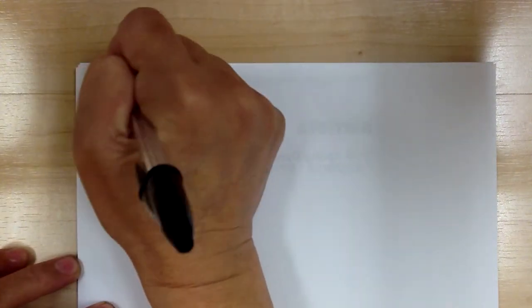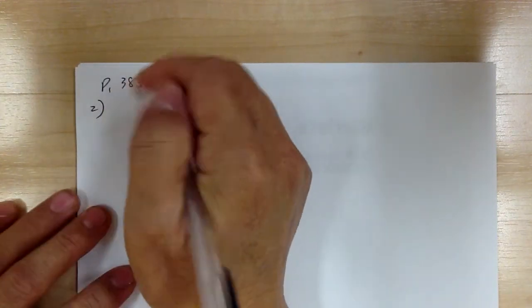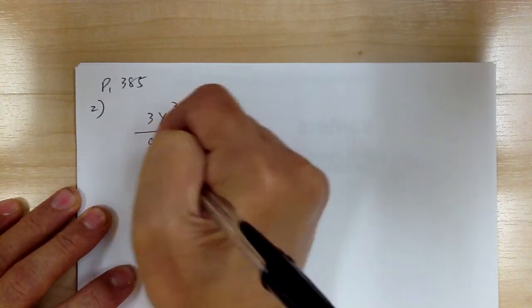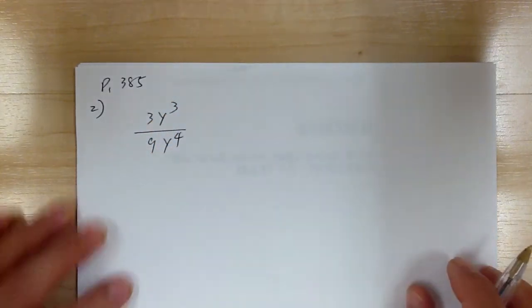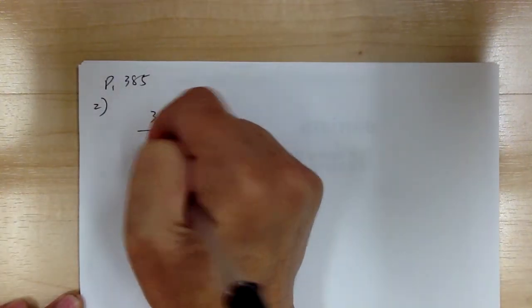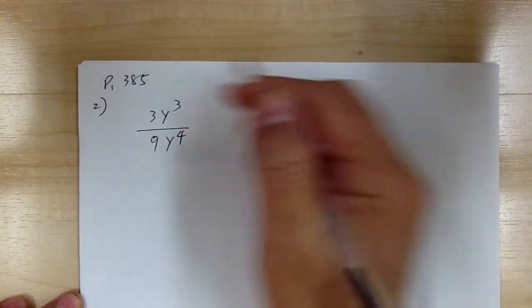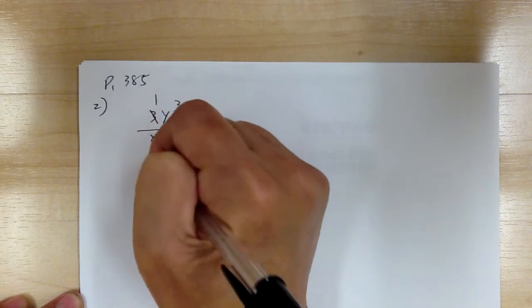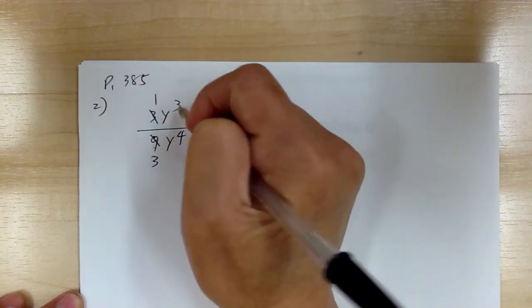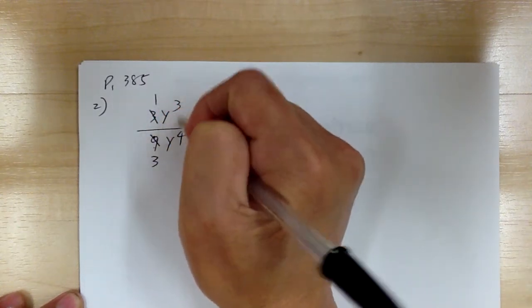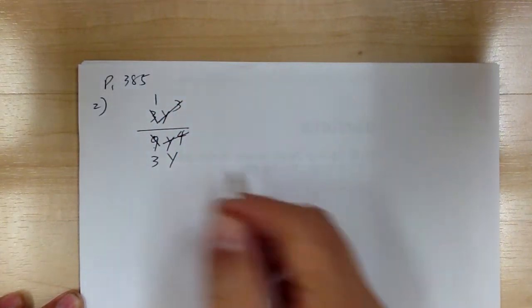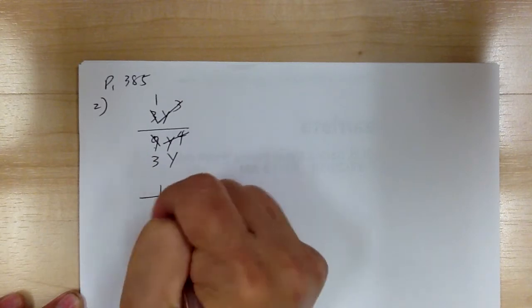Let's go to page 385 and let's start with number 2. Okay, number 2, you have 3y to the 3 over 9y to the 4, and you want to simplify, so you want to reduce the number, then you go down the alphabet. So 3 and 9 both are divisible by 3, so divide by 3 you get 1, divide by 3 you get 3. And you go down the alphabet, y to the 3 and y to the 4, when you cancel out, you're going to get y over here. And so in this case, you're going to end up with 1 over 3y.